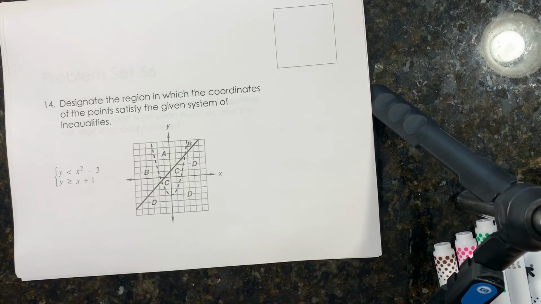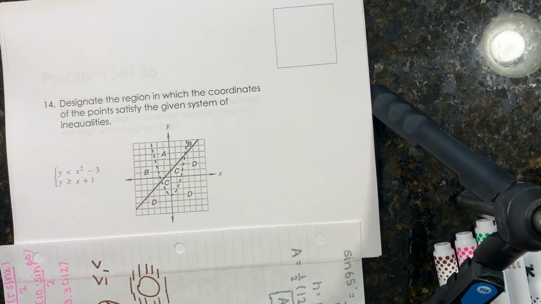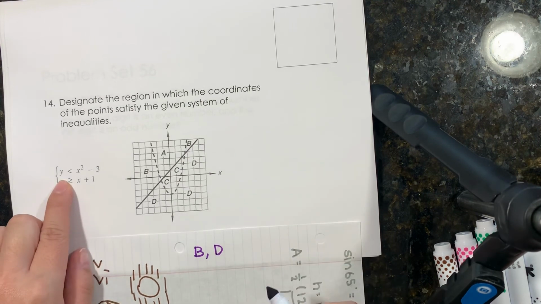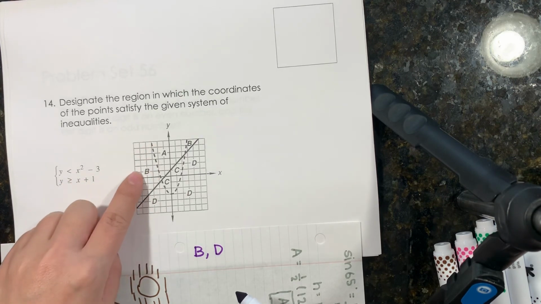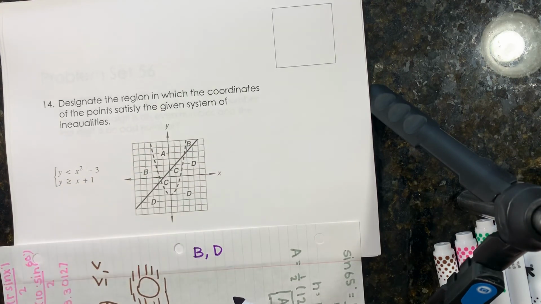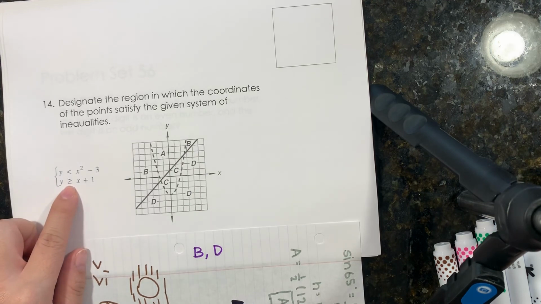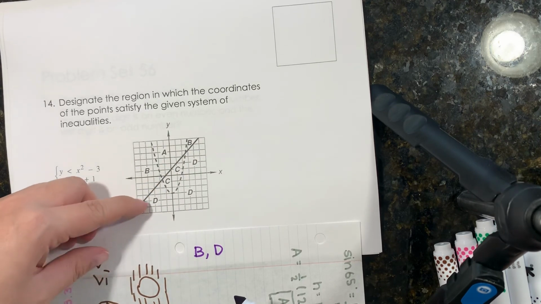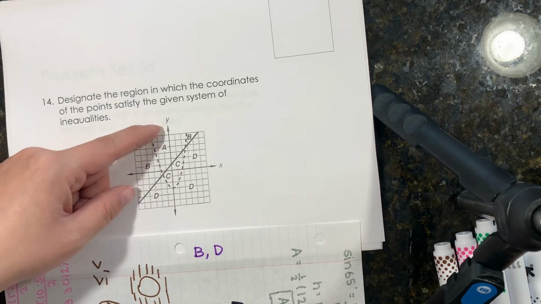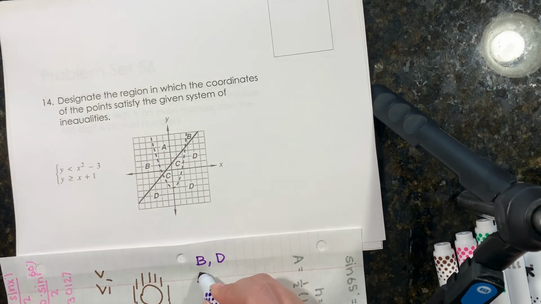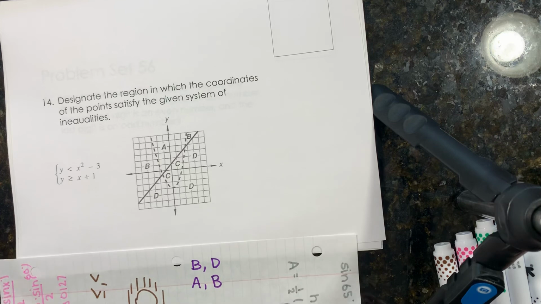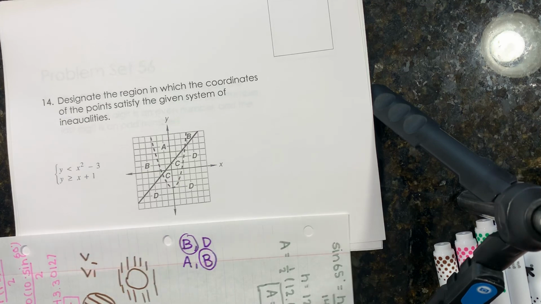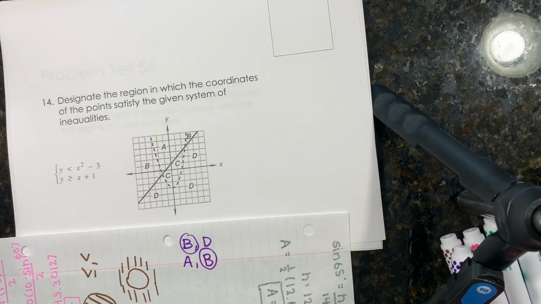So far, for the first part of this equation, the only two sections that would satisfy would be B and D. So for the first equation, y is less than the parabola would be everything outside, so that would be sections B and D. Now if it says y is greater than or equal to x plus 1, this is my x plus 1, this is my line, and that would be everything above it, greater than, above. So that would be sections A and B. So now you know that your answer is going to be B, because that's a section that's covered by both the parabola and the line.